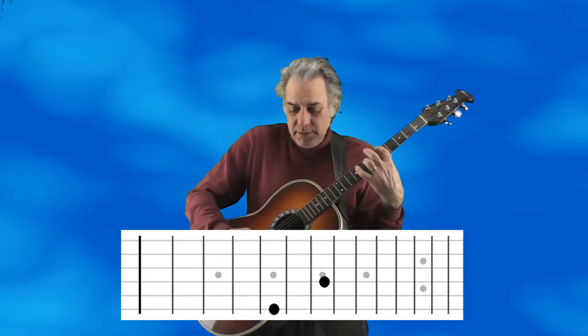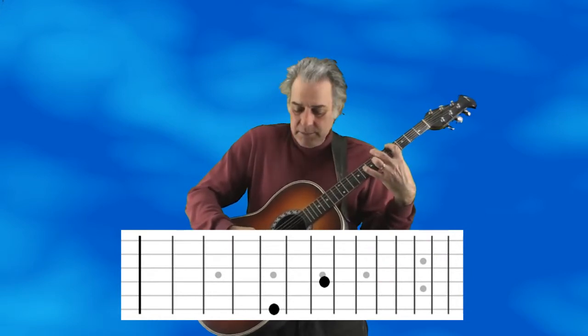Now the 3rd way you can play an octave on the guitar is to play one note and the next note with a string apart and 2 frets, like this. Once again, this happens anywhere on the neck.